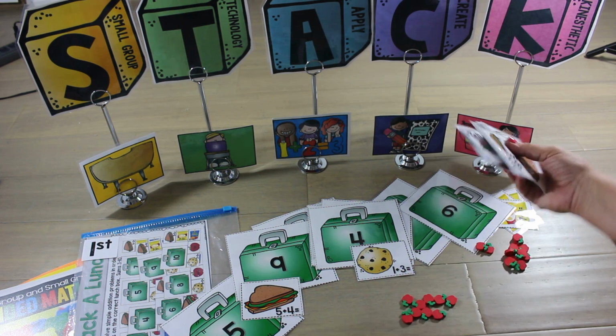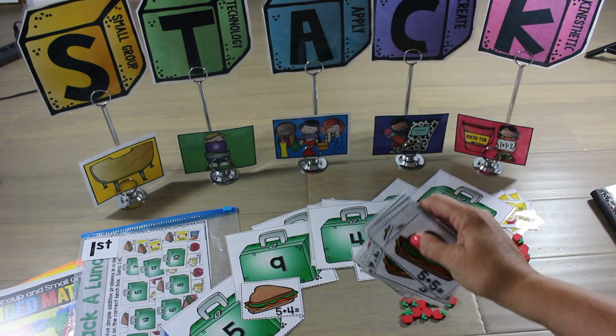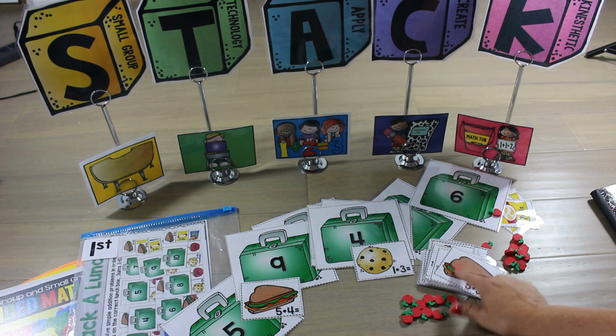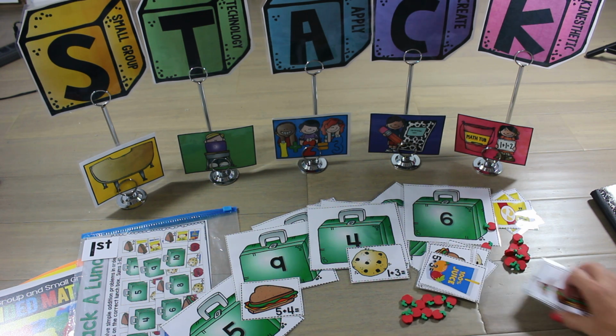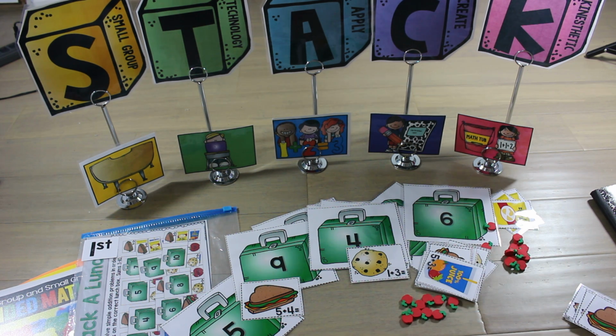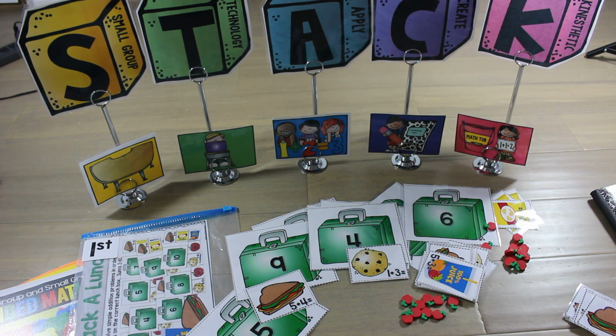So I like to have mine working in partners, even if it's just a matching activity like this, where they have to match the sum to the addition problem. So what I might do is either give them half and half, like I might do lunch boxes 2 through 5 over here and 6 through 10 over here, and then they switch.